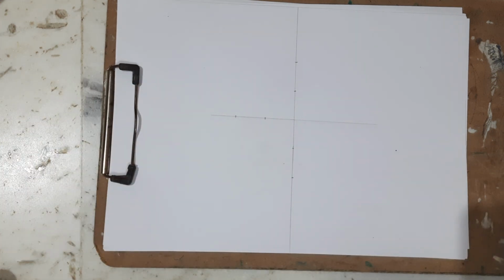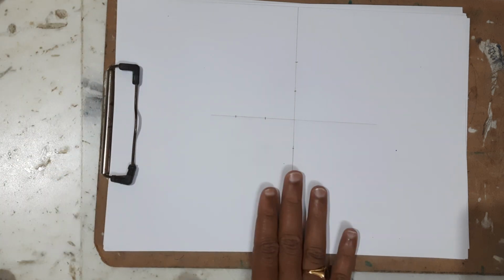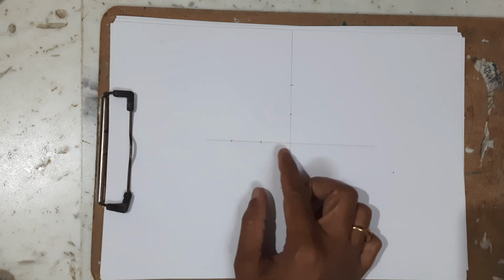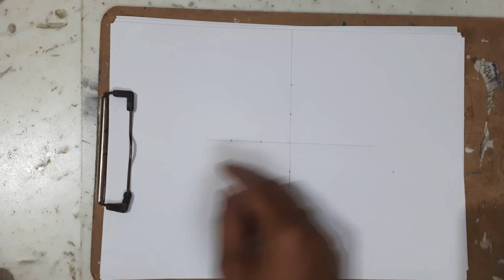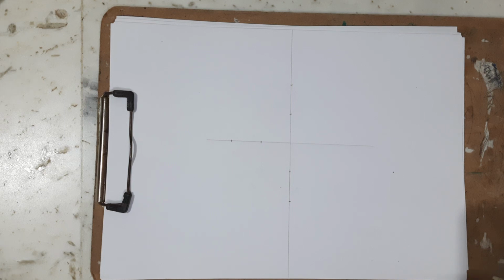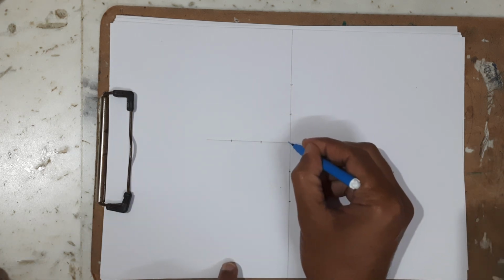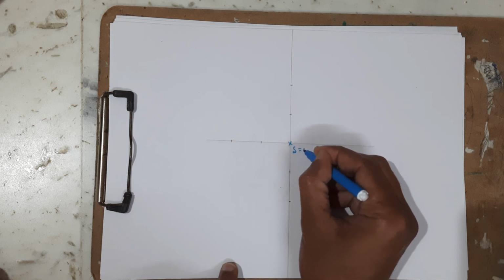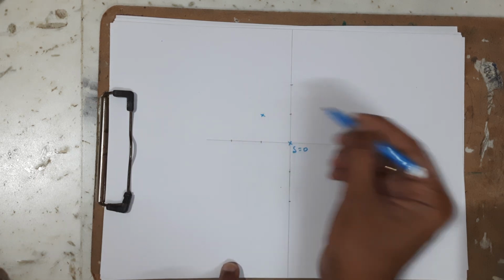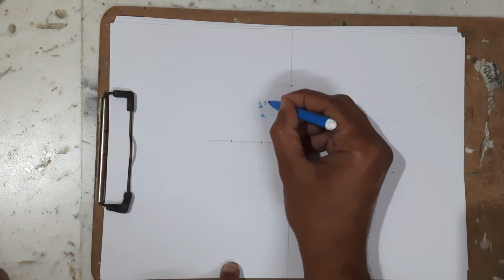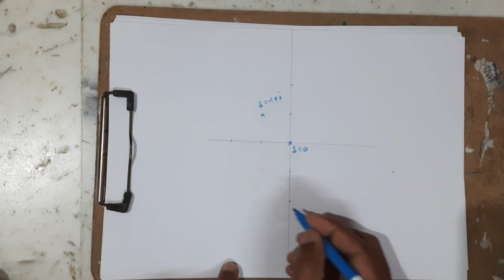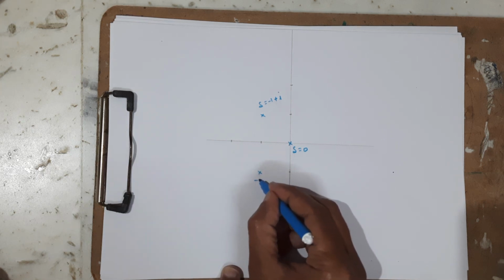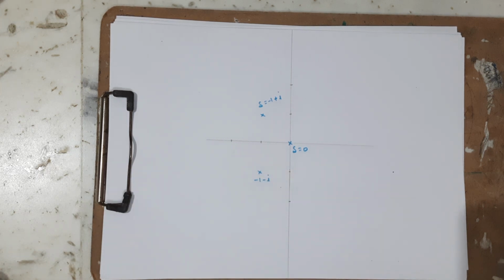Okay, let us draw the root locus for this. So my graph sheet is ready. I have taken the scale of 1.5 centimeter for each unit in the x-axis as well as the y-axis. First I need to mark the roots. So what are the roots that we have? So s is equal to 0, that is the pole. Then another root we have is s is equal to -1 plus j, and here I have -1 minus j. Okay, these are the two roots that I have.